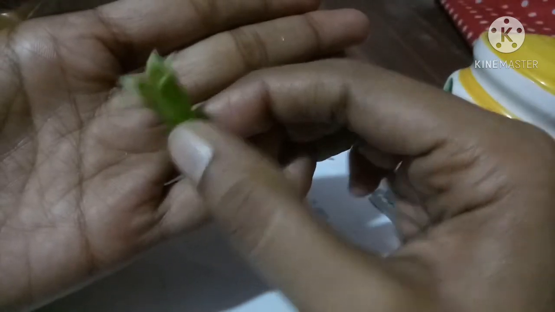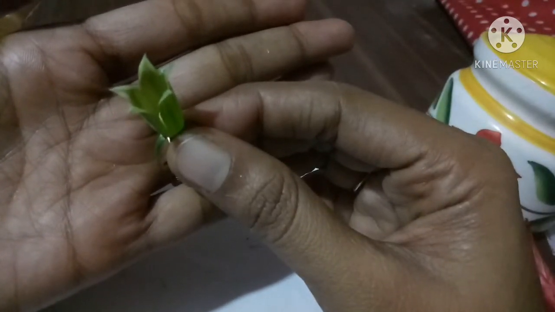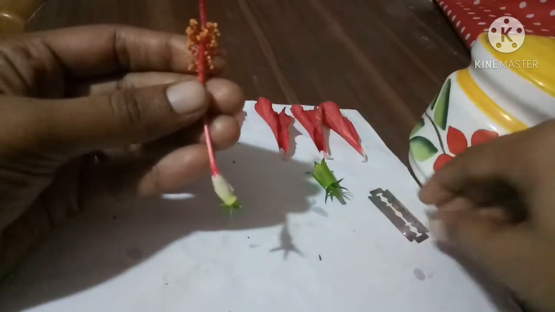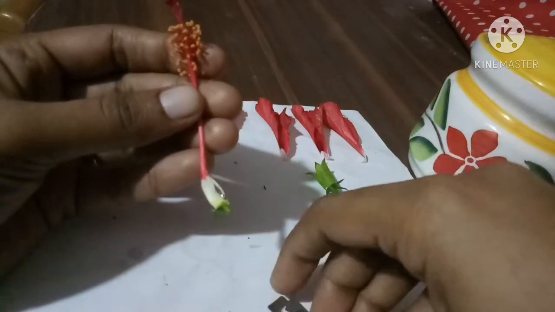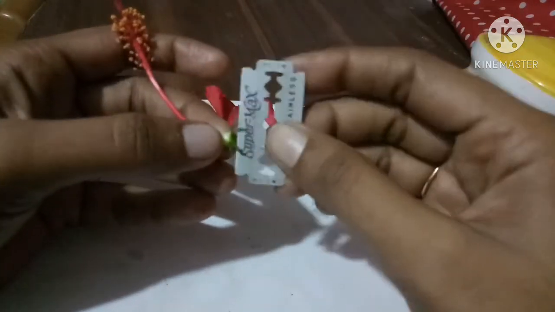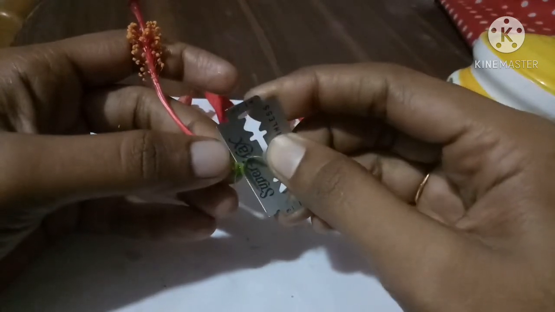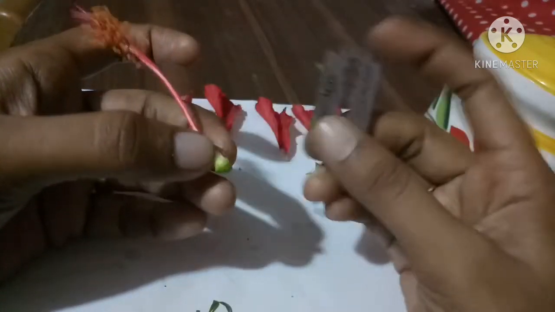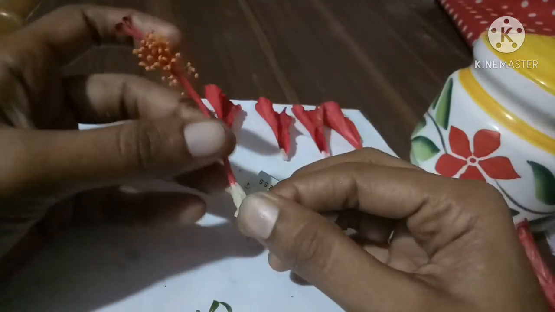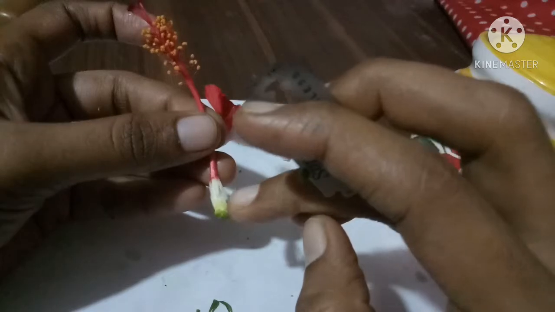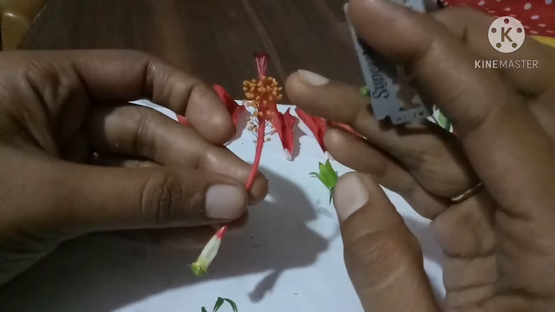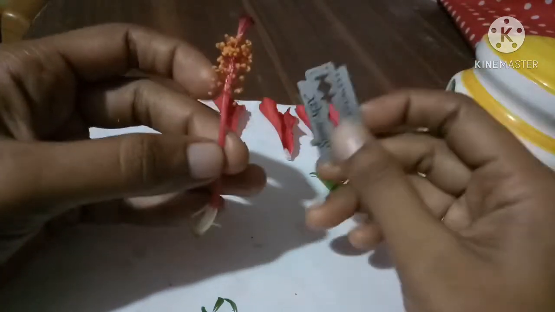This is the main part. Now we can separate it into the male reproductive part and the female reproductive part. What is the male reproductive part? Do you know that? Yes, the male reproductive part is the stamen. And the female reproductive part is the pistil.